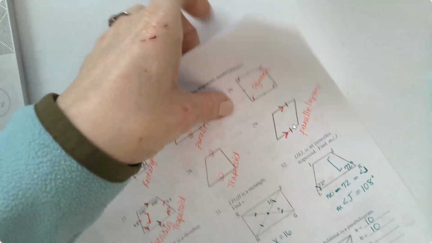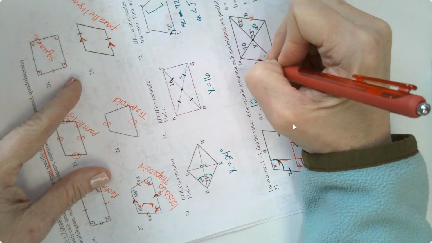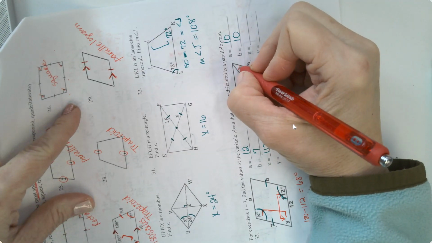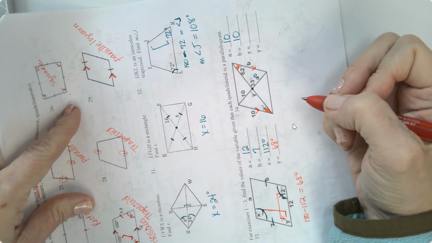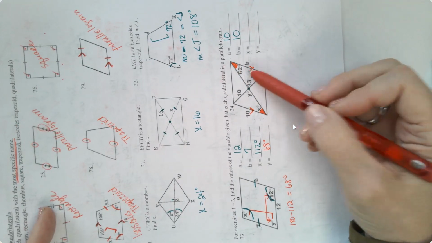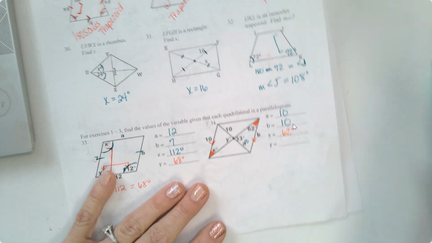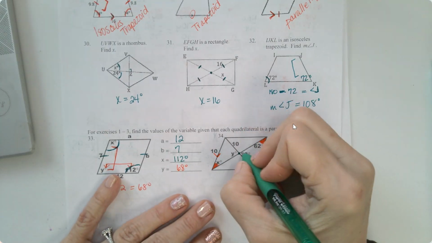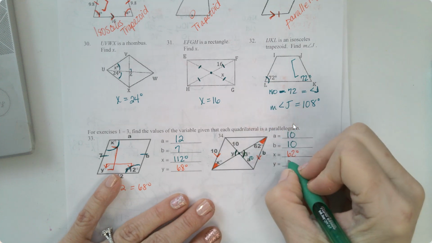If it's a parallelogram, then I have congruent or parallel sides. So that makes these 2 angles alternate interior. Okay, so these are parallel lines, those are alternate interior. So I know that x is 62 degrees, and then if this is 33, so is this one because those are vertical angles.